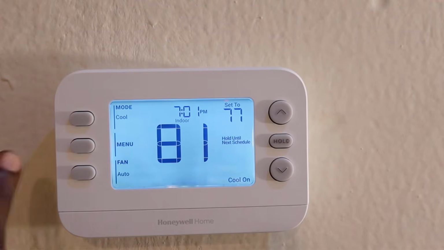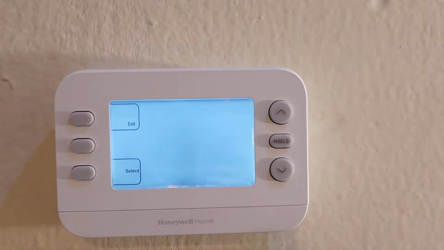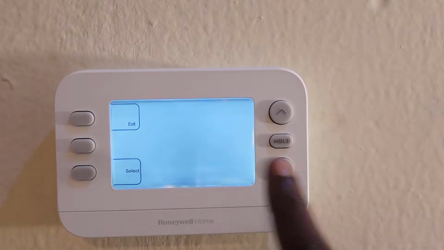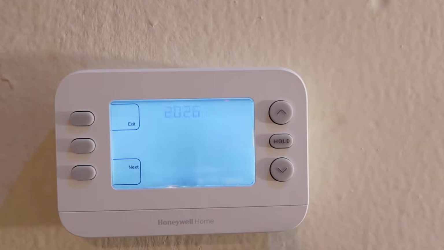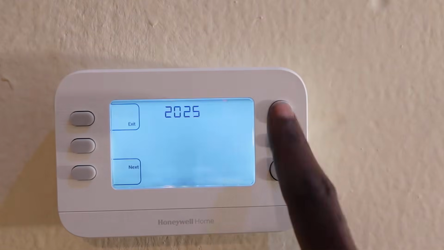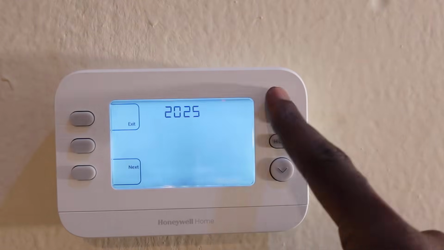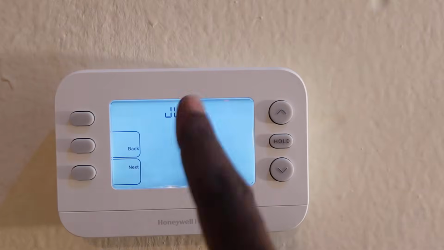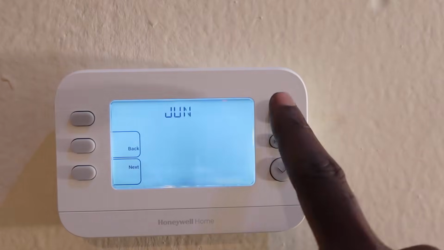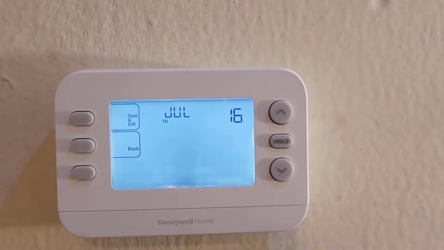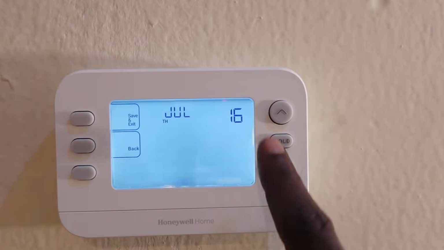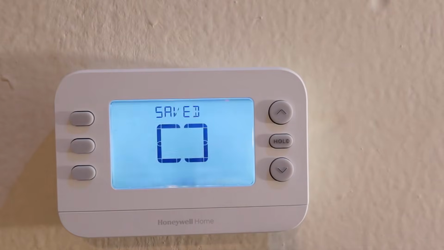So the next thing you want to do is to set date and time. So you want to press the menu button, alright, now use these buttons to select date, alright, and now hit select. So you want to set your year, use these buttons, and once you're done here, hit next. Set your month, and once you're done, hit next. Set your date, and then hit save and exit.